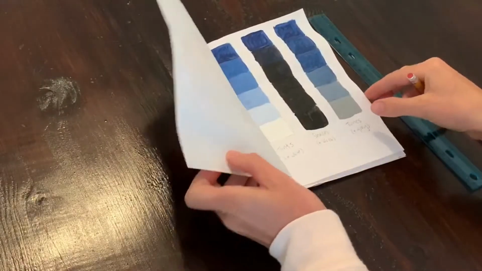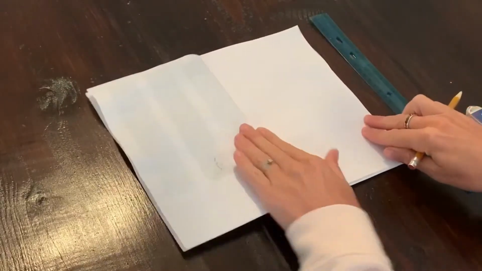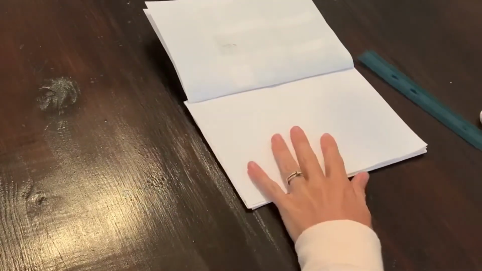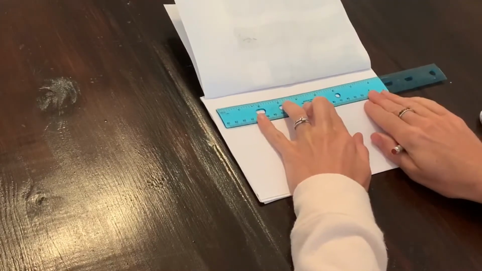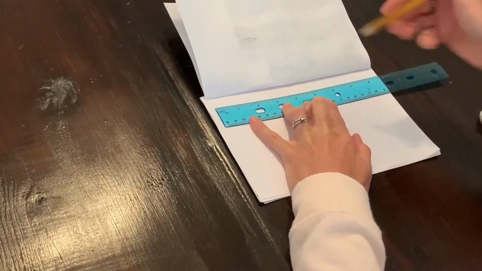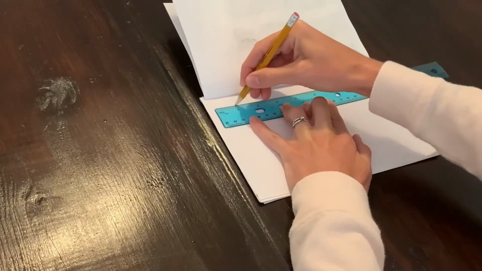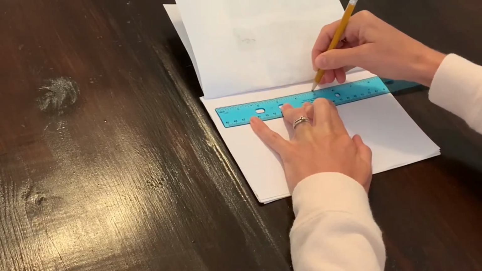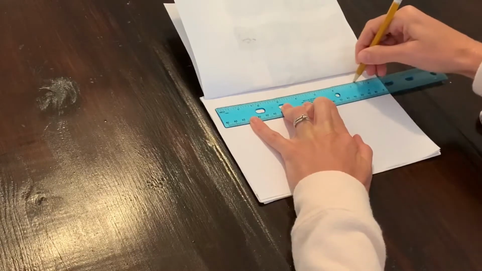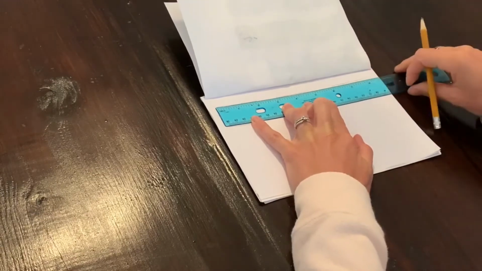So take your sketchbook, open to the next page, and we are going to create 6 boxes to work with to illustrate the techniques. And I'm going to make 2-inch boxes with an inch in between. So this is how I'm going to lay them out.